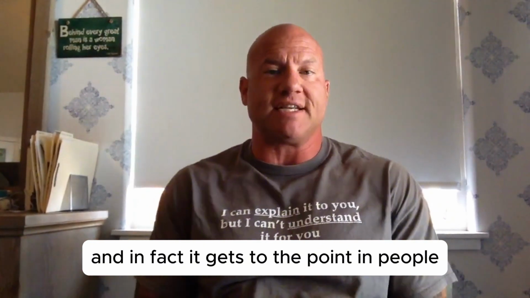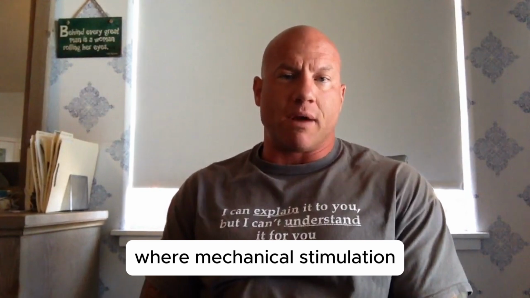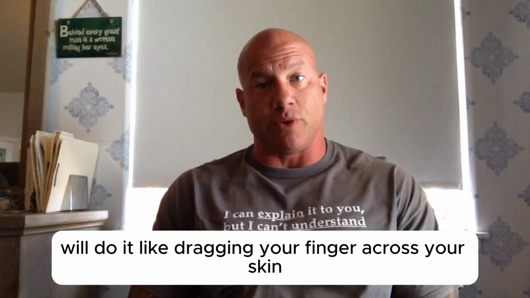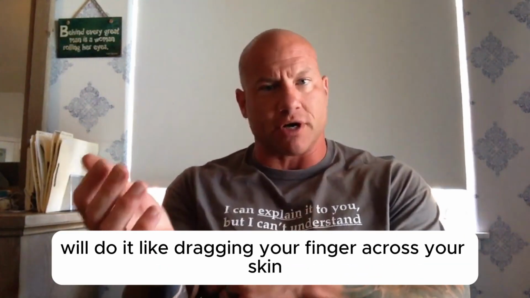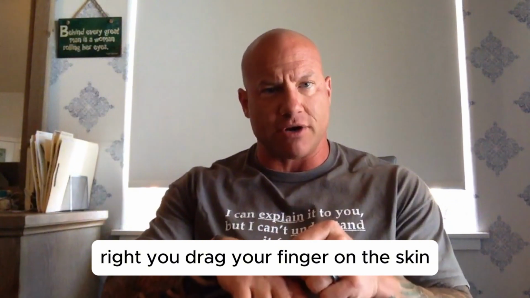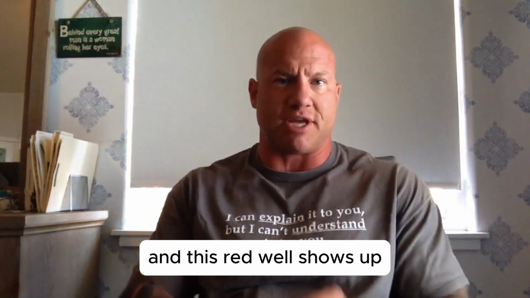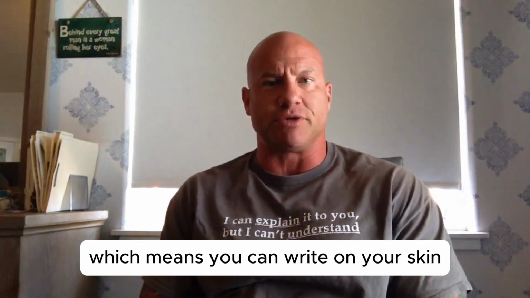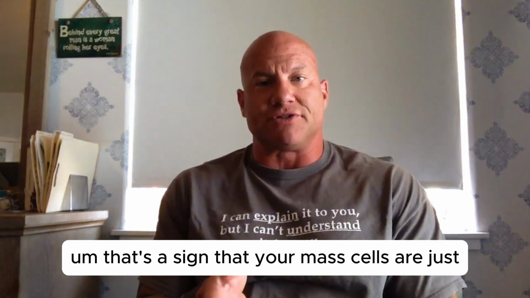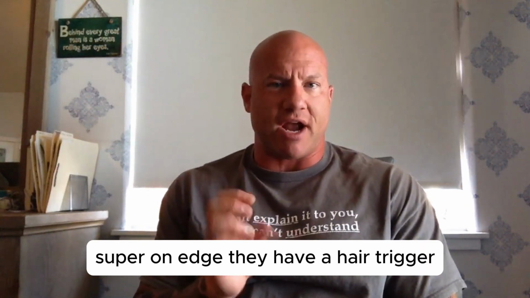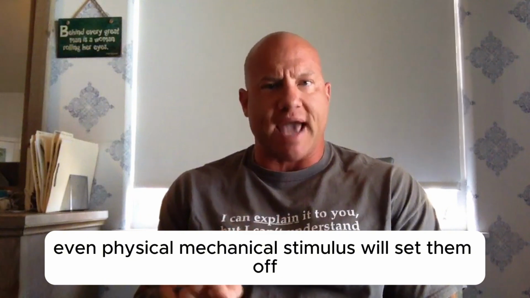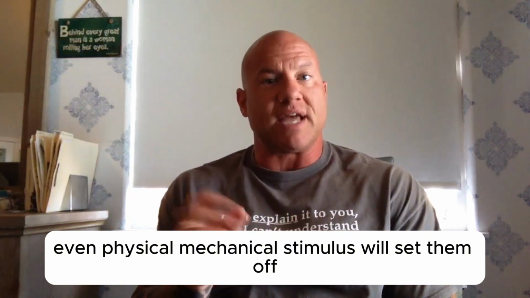they'll respond to minimal stimulus now. And in fact, it gets to the point in people where mechanical stimulation will do it, like dragging your finger across your skin, right? You drag your finger on the skin and this red welt shows up. We call that dermatographia, which means you can write on your skin. That's a sign that your mast cells are just super on edge. They have a hair trigger. Even physical mechanical stimulus will set them off.